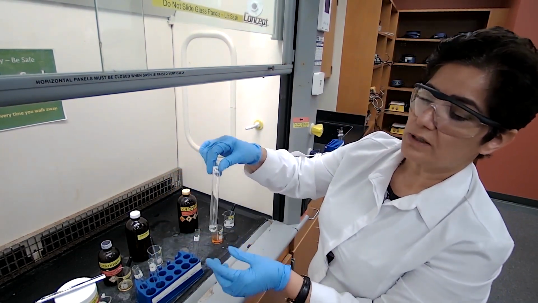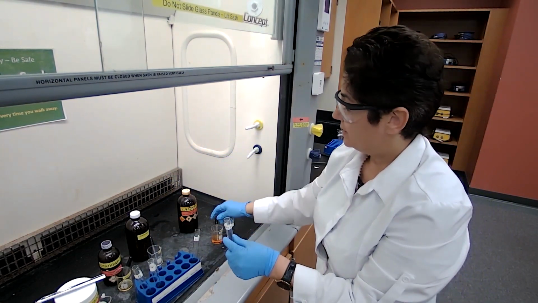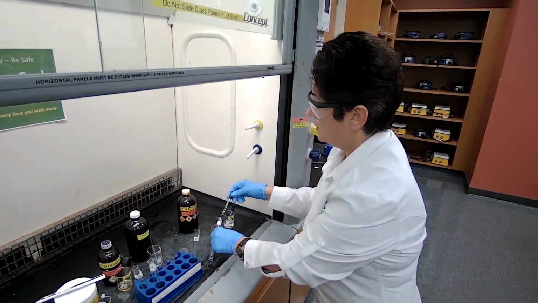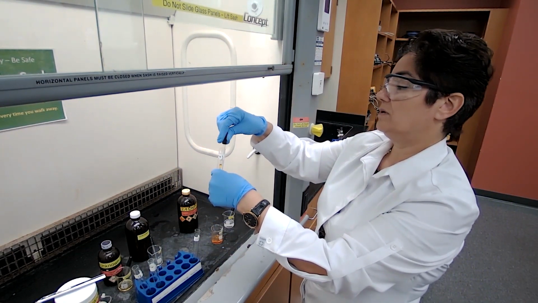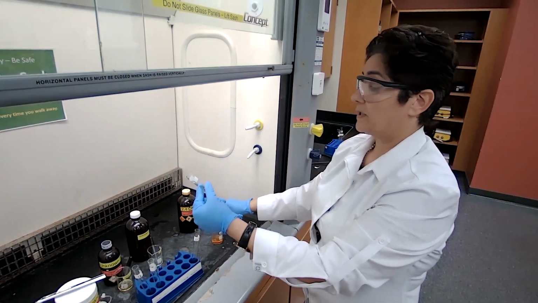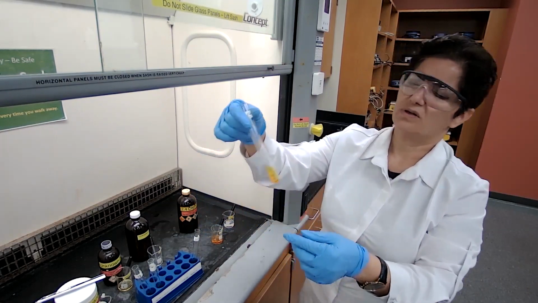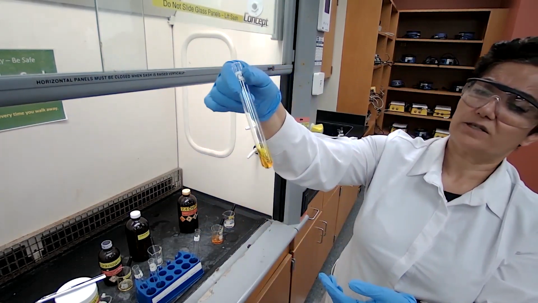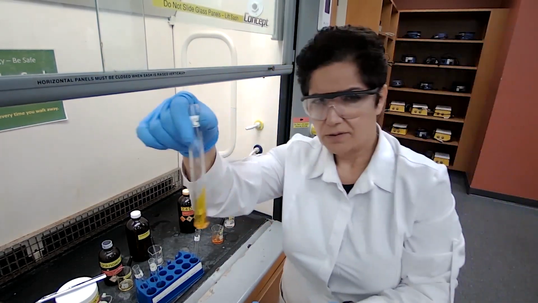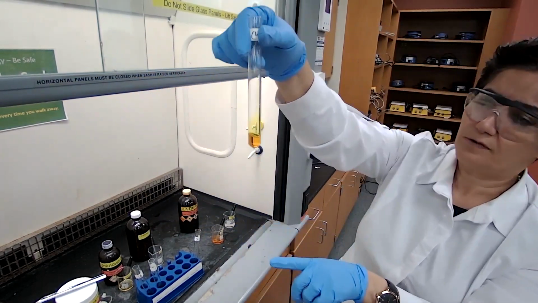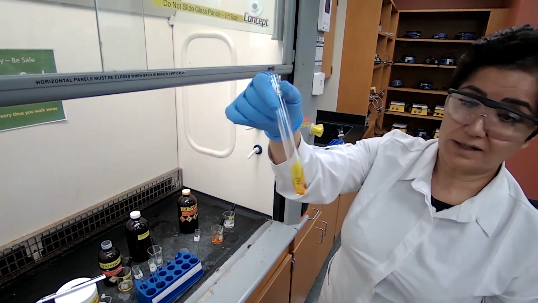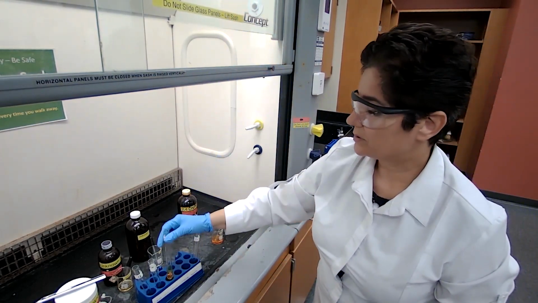Unknown 4 with the 2,4-dinitrophenylhydrazine. Okay. Unknown 4 also showed no reaction for now. So it's not an aldehyde or ketone.